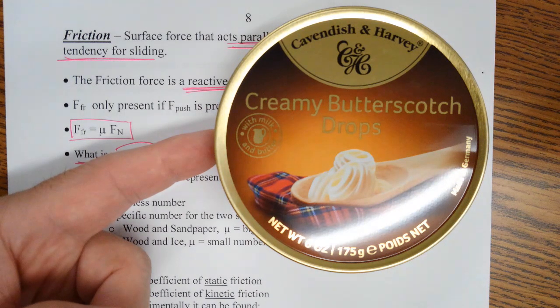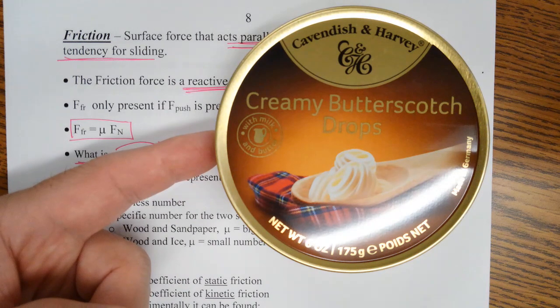Oh, there's 20 right there, right? Now my friction is only 20 newtons of force to oppose my push. So it's reacting to whatever push that I am giving this thing. Now let's say I push this thing with like 49.9999 newtons.